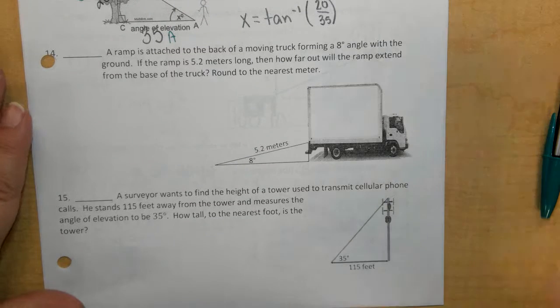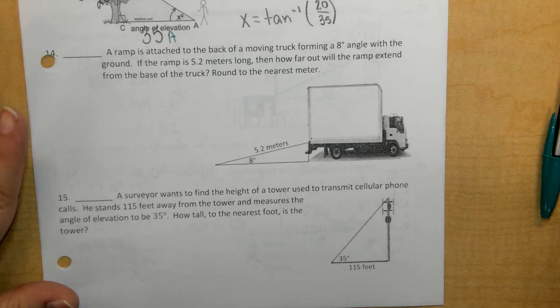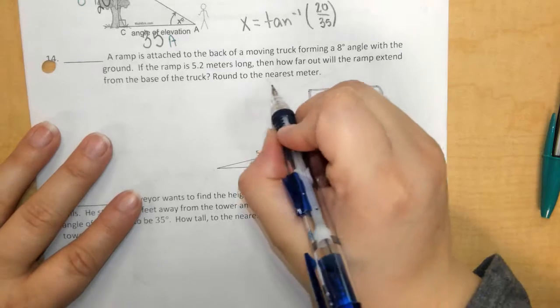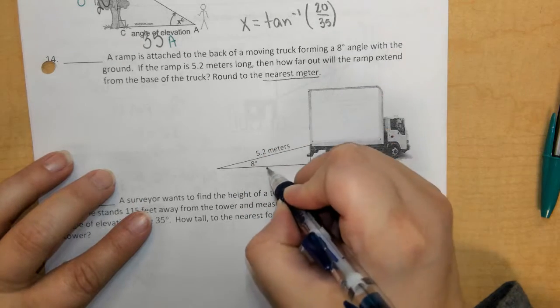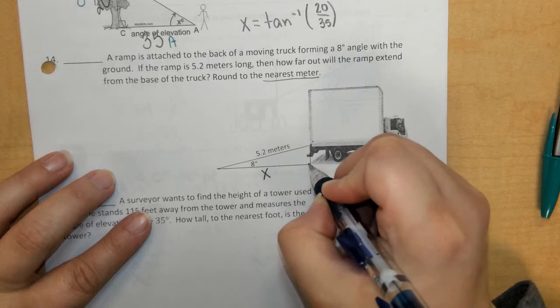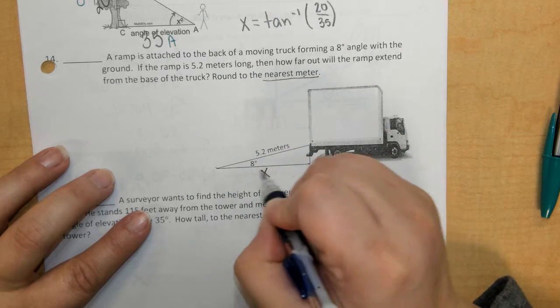In number 14, a ramp is attached to the back of a moving truck, forming an 8-degree angle with the ground. If the ramp is 5.2 meters long, then how far out will the ramp extend from the base of the truck? Round to the nearest meter. So that means round to the nearest whole number again. You're finding this part right here. From the base of the truck to where the ramp ends, how long is this distance?